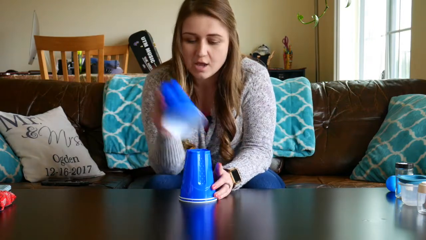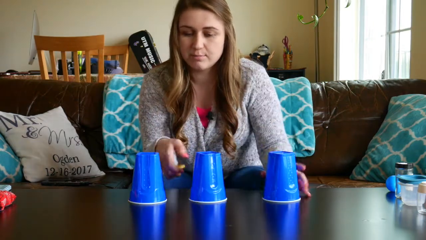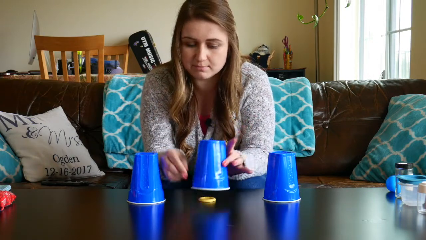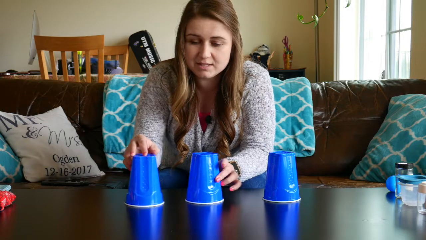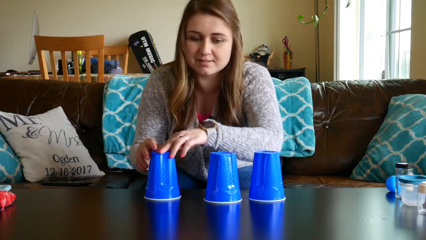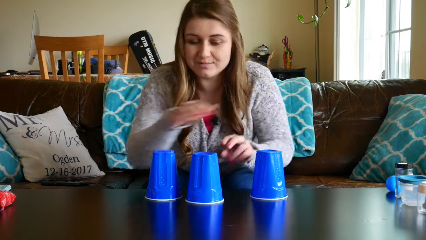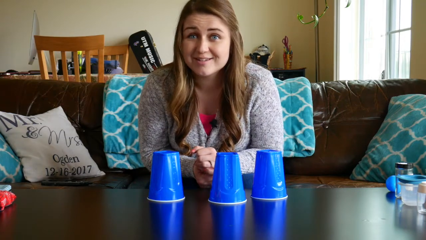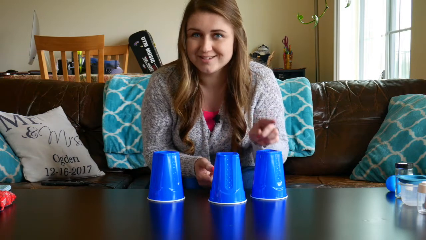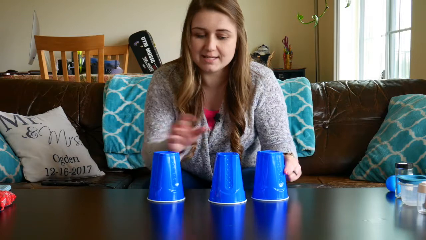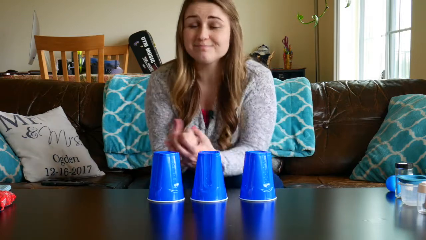So we are going to put our button under one of these cups. And then I'm going to sing a song, and I'm going to be moving around the cups. And after I've finished singing the song, you're going to guess which cup the button is under. The song that I'm going to be singing goes like this.